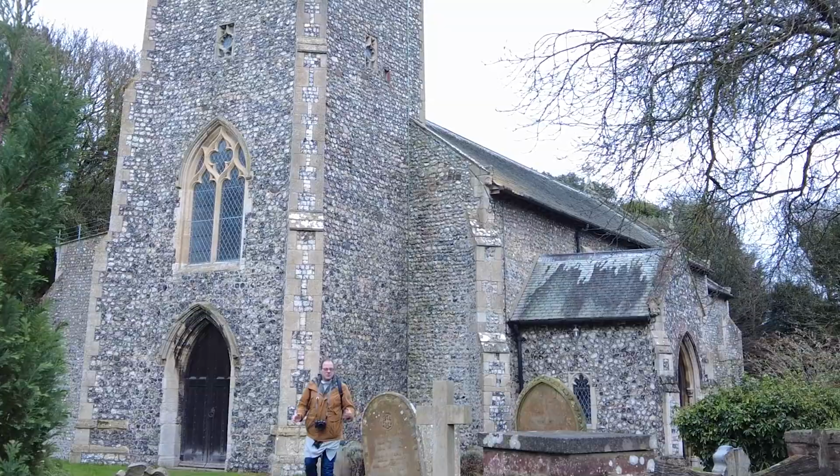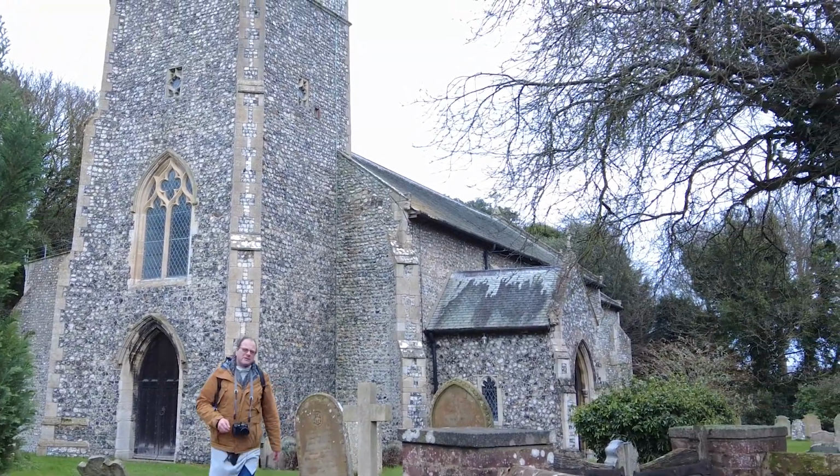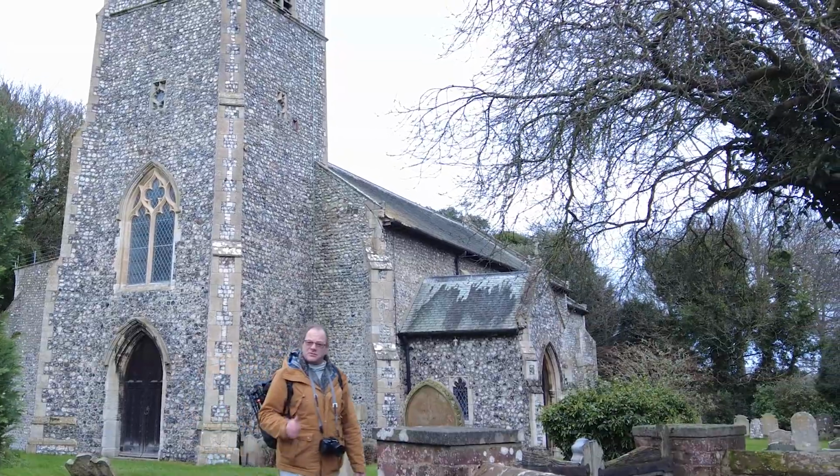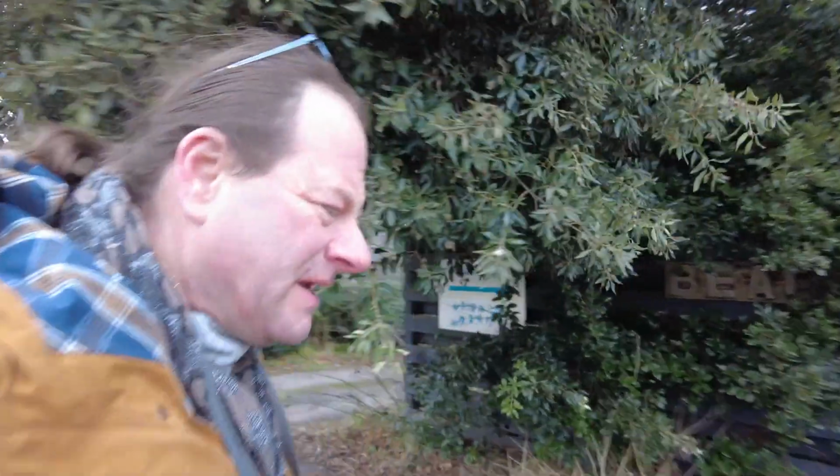So with a shot in the church in the bag, well, a few shots in fact, let's walk around the village to find some other compositions that will work. So I don't want to spend too long labouring the point about compositions. There's a path here. It looks as though it might be a shortcut to the centre of the village.